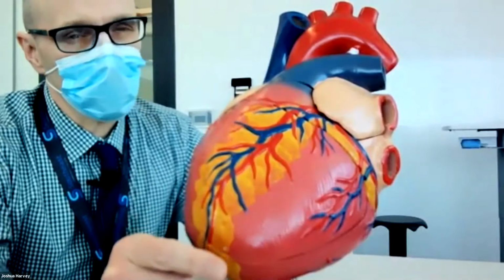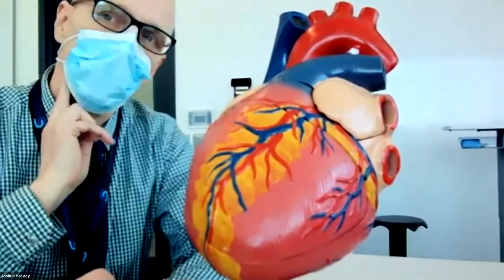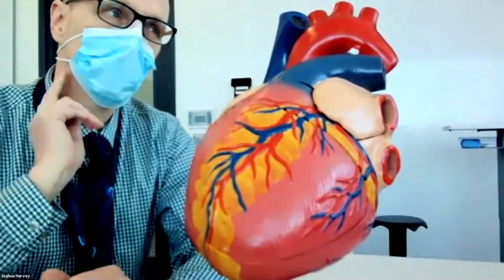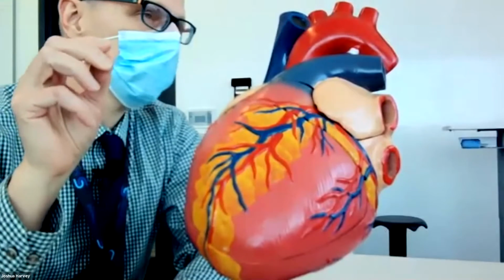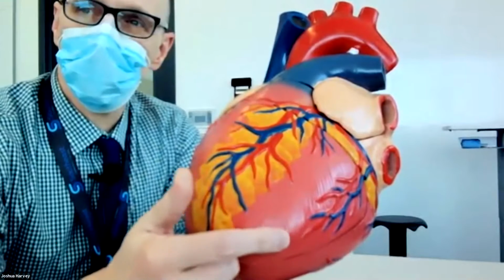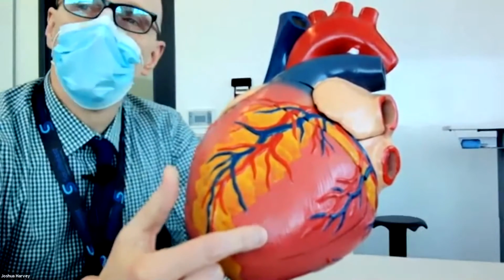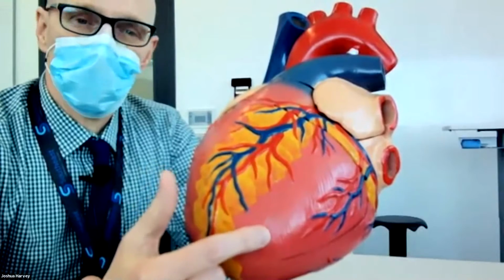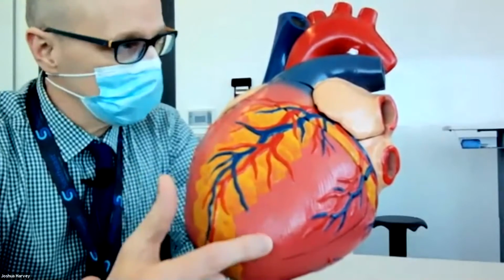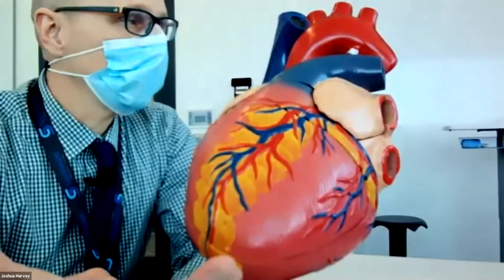So if you feel your pulse right now, you could check your radial pulse or your carotid pulse. If you feel that pulse, what you are feeling is a contraction of the left ventricle. We only care about the left ventricle, and if it stops, you're dead. You don't have a pulse.